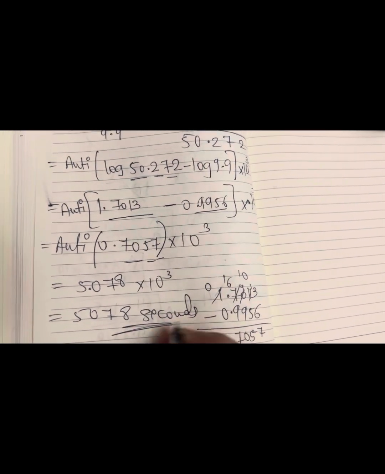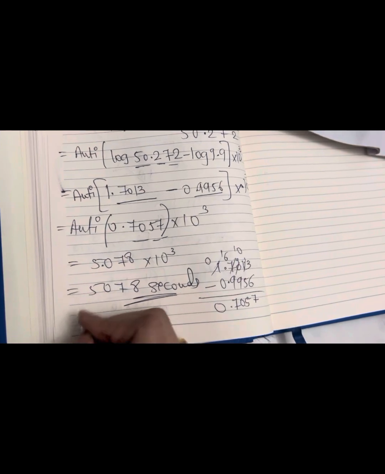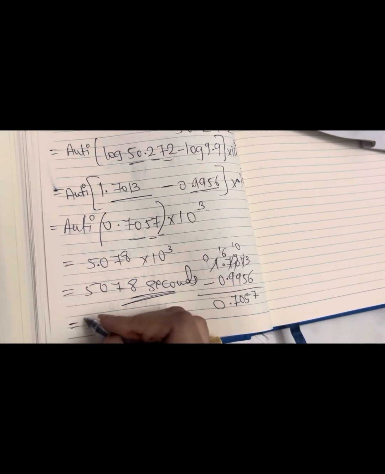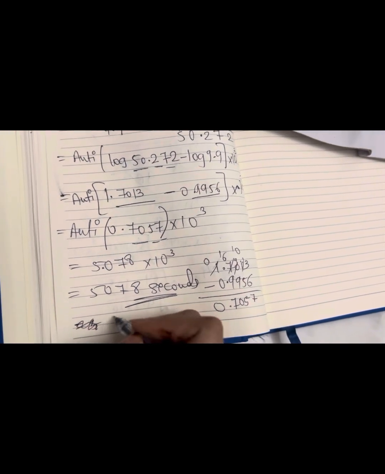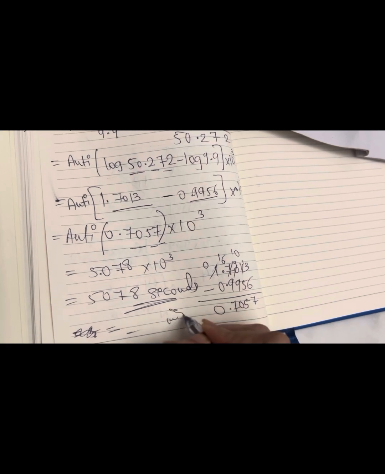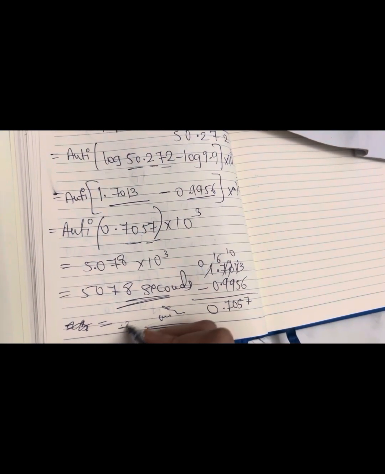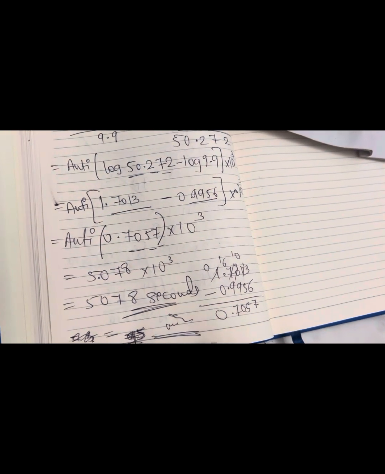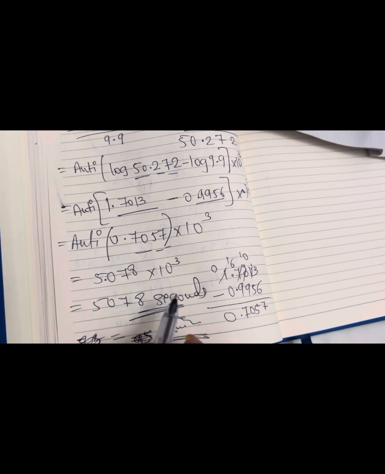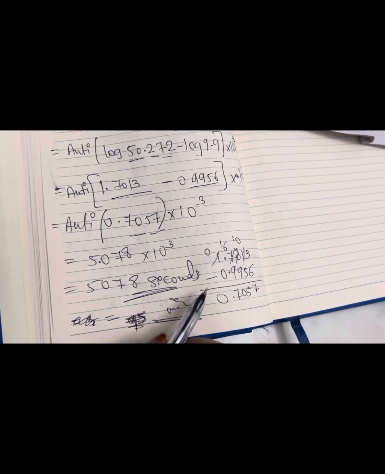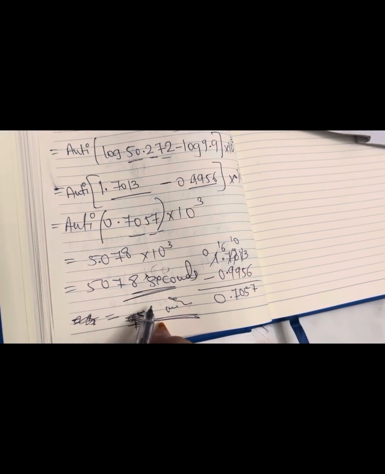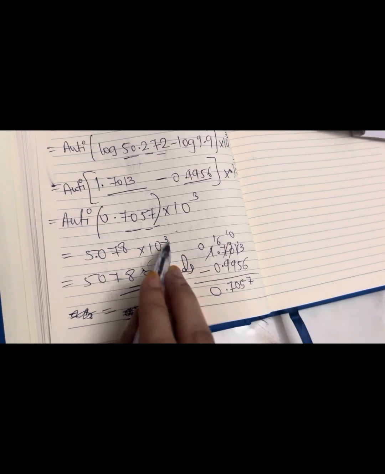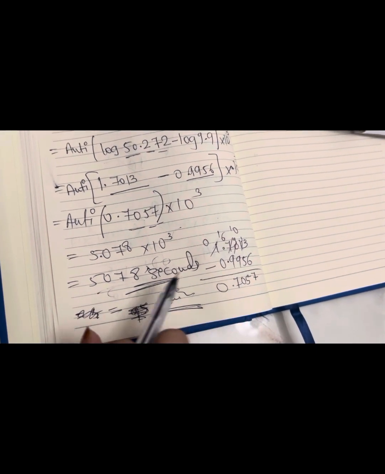No need to convert it into minutes. If you want to convert it into minutes, you divide 5078 by 60 and you will get the number in minutes. The number given in your textbook is 85 minutes, which is wrong. It should be 95. That is wrongly printed, but you can leave the answer over here. No need to convert it into minutes.